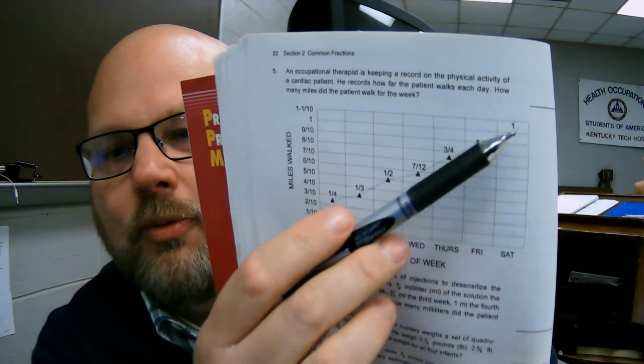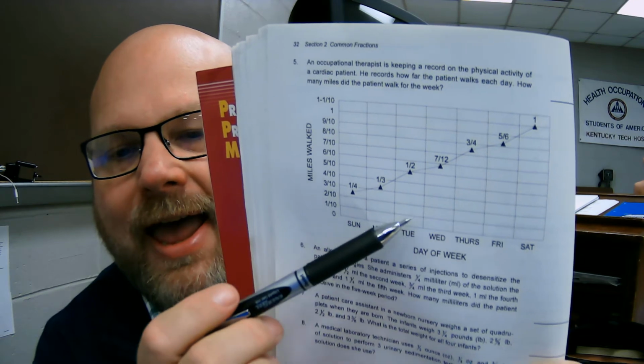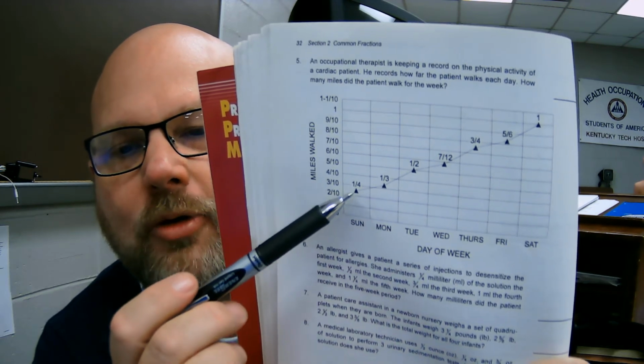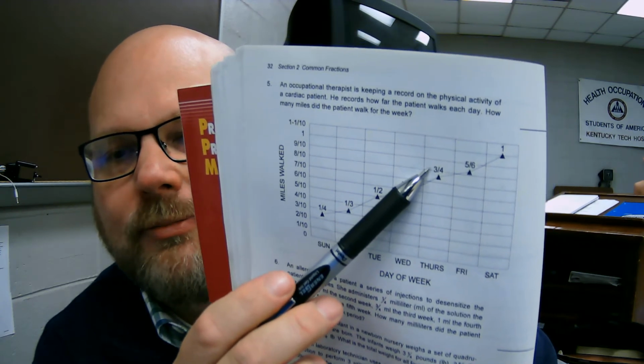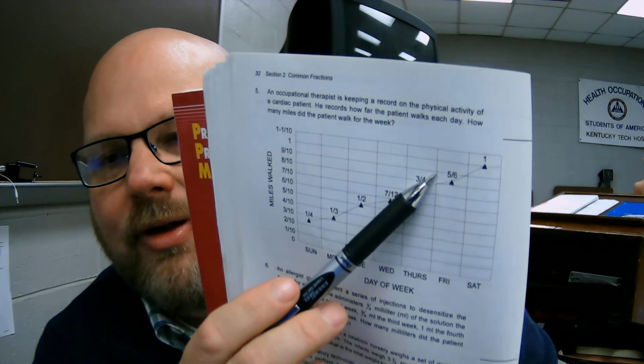And this is going to be where we're going to put our answer. But we have to add each day. We have a fourth of a mile, a third of a mile, a half a mile, 7/12 of a mile, 3/4 of a mile, 5/6 of a mile, and then by Saturday, by the end of the week, he equaled a mile. So we need to add all those.